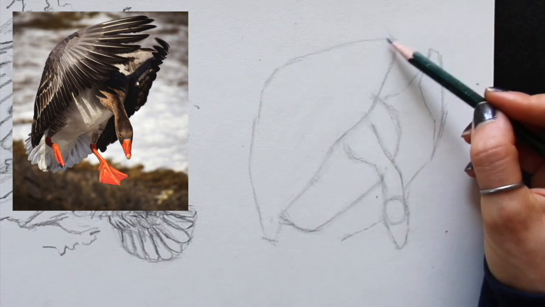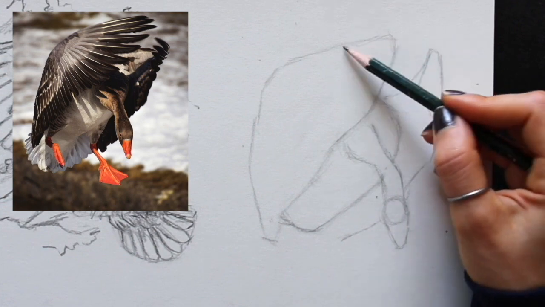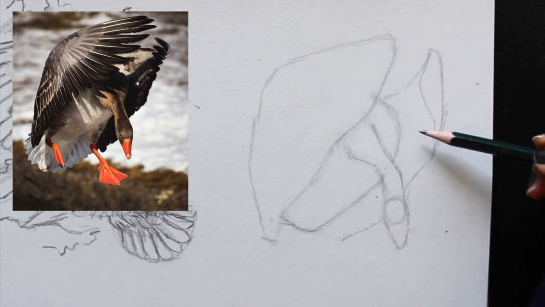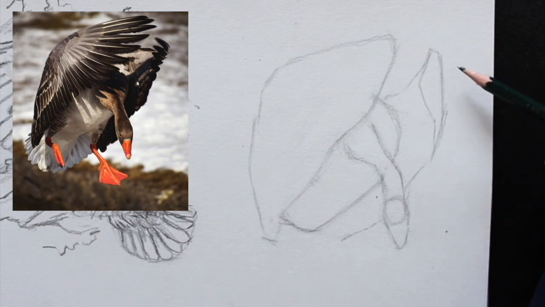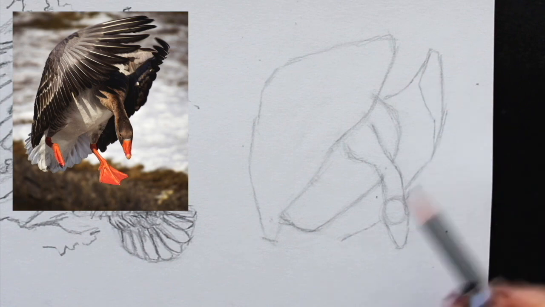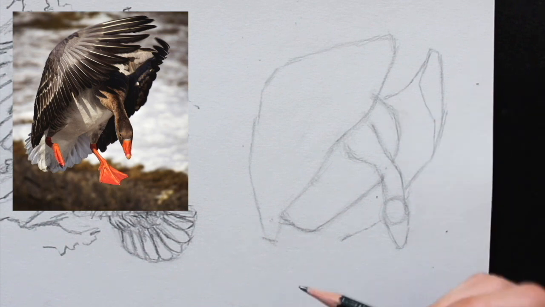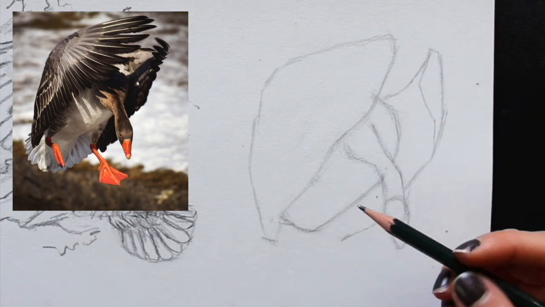We just see the outer or upper part of the wing and none of the inner part of the wing. In here, we do see the inner part of the wing and the outer or upper part of the wing. So still keeping things very simple and very envelope-y. And I'm now going to start adding in the legs, the tail, and the feet.